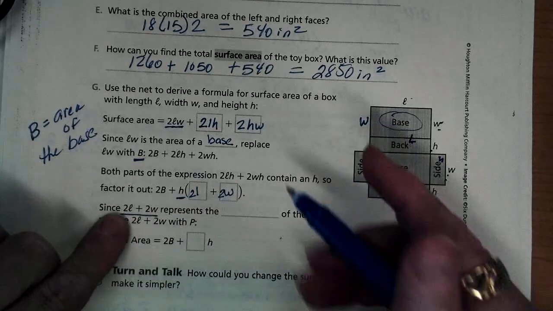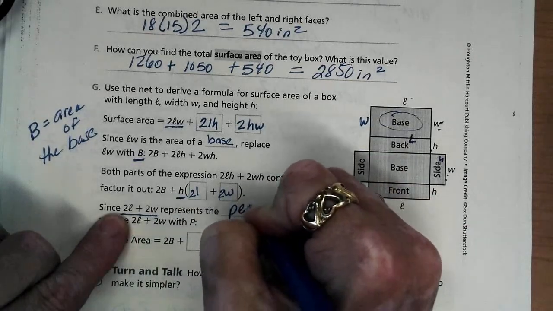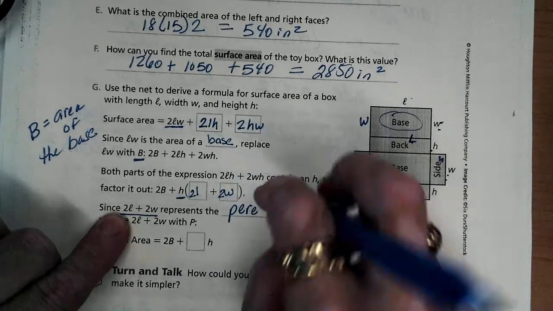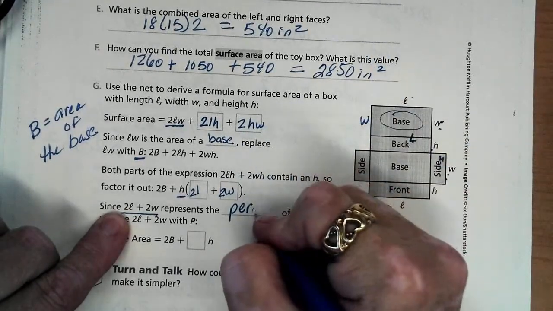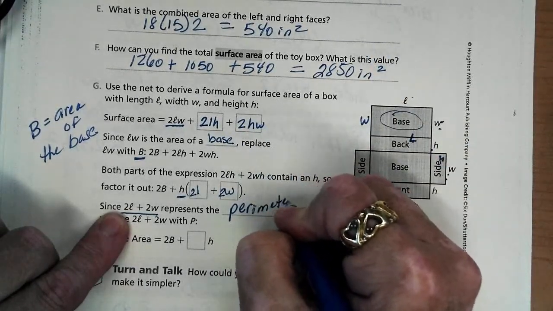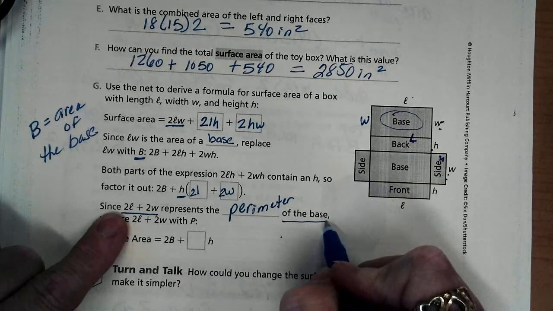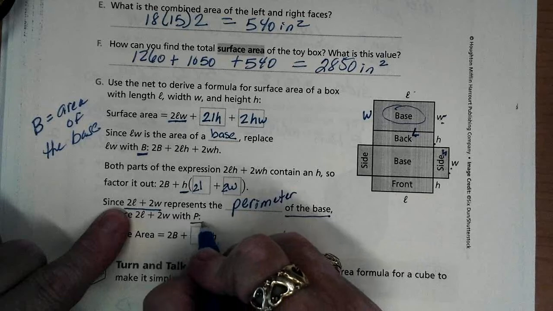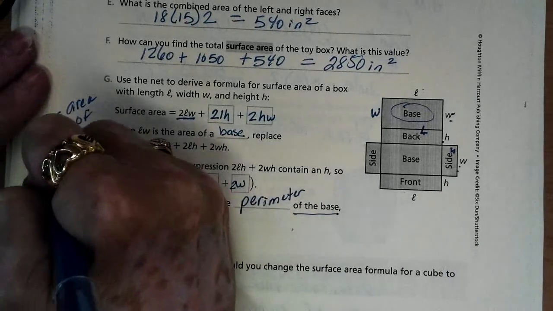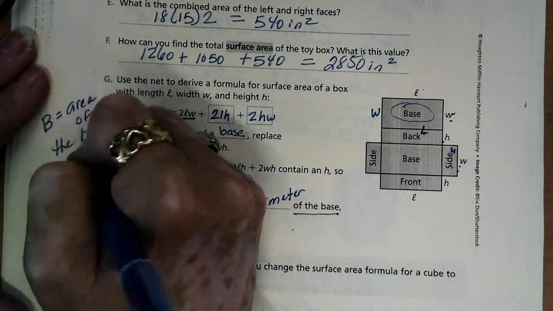So this part represents the perimeter of the base. So we're going to let that be P. So P is the perimeter.